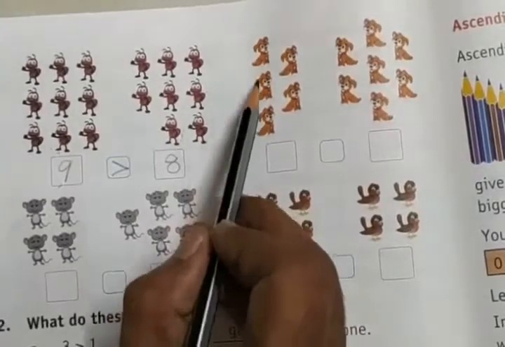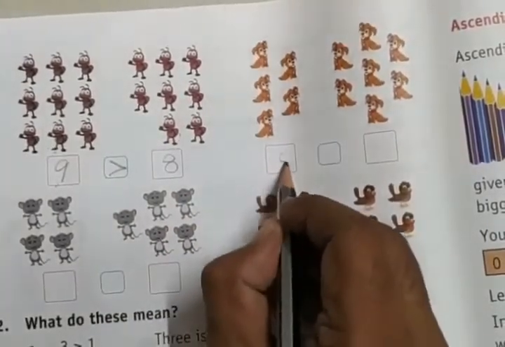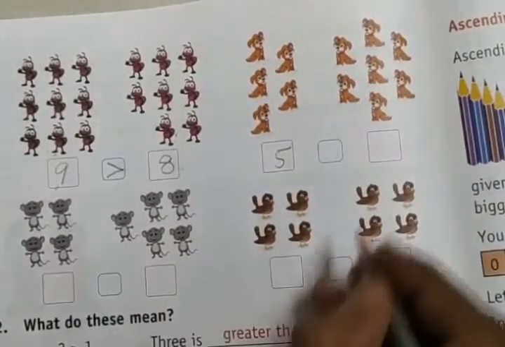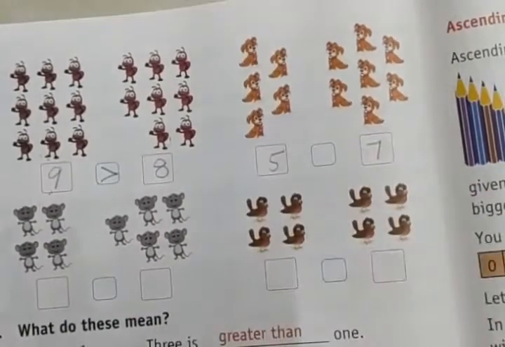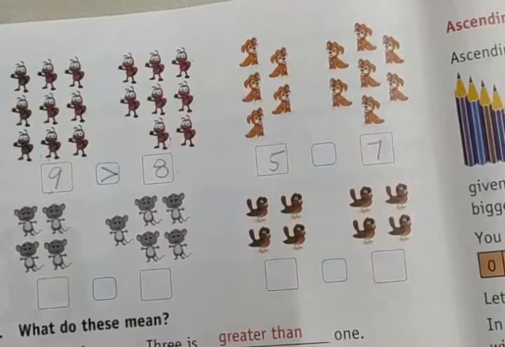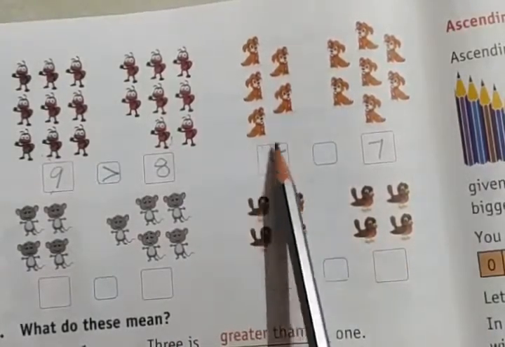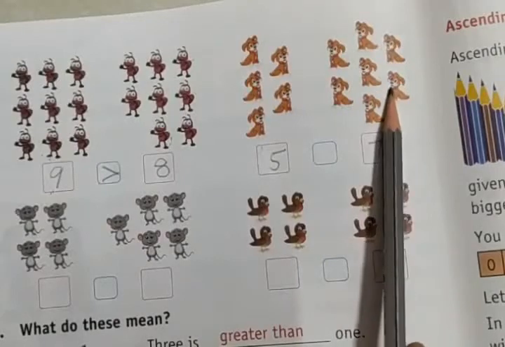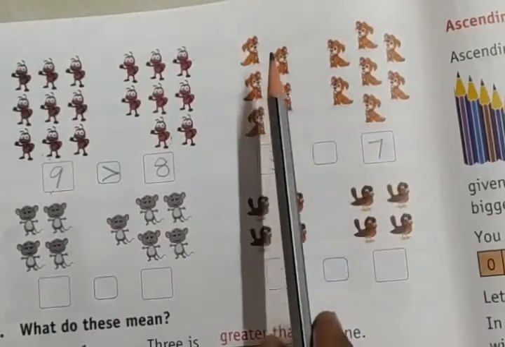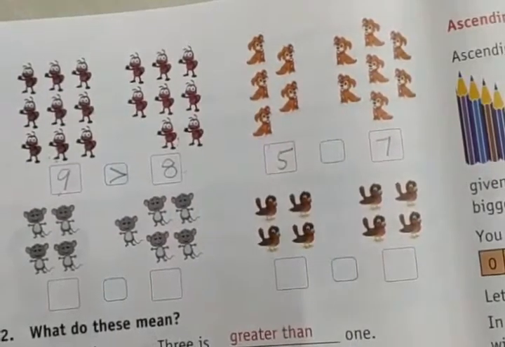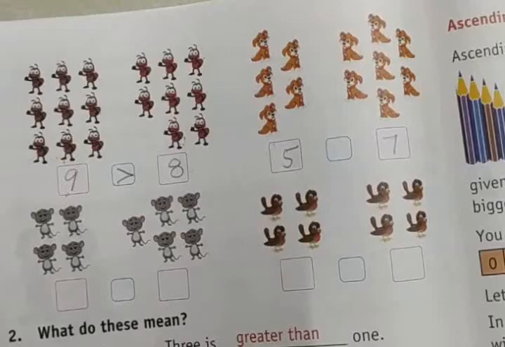Next, 1, 2, 3, 4, 5. This is 5. 1, 2, 3, 4, 5, 6, 7. 7. Right? 5 and 7. This group's objects are lesser than this group's objects. Here the number of objects is 7, and in this group the number of objects is 5.